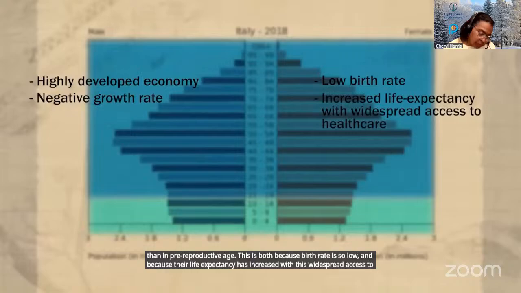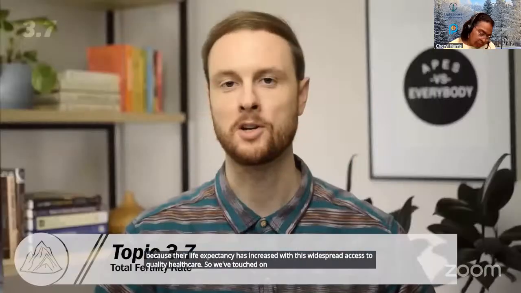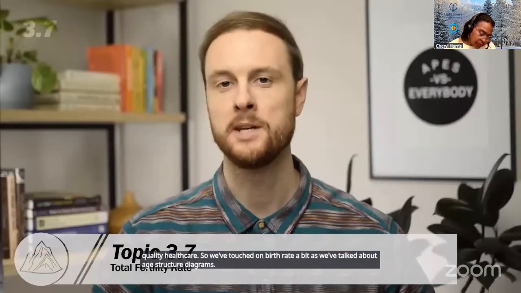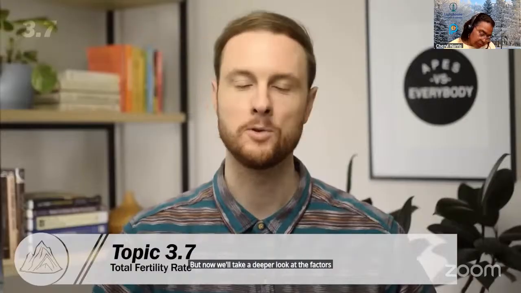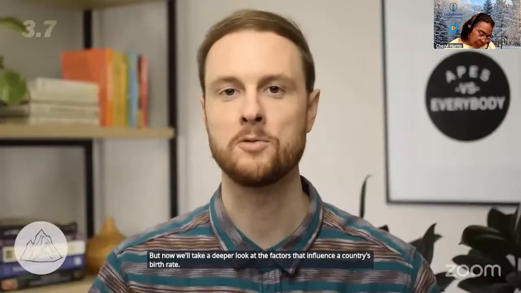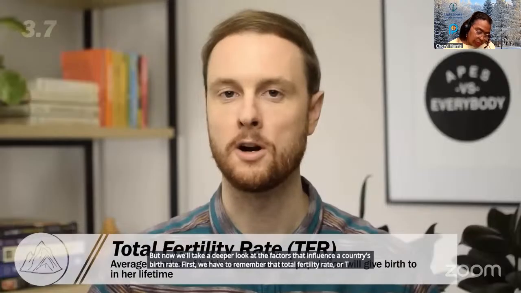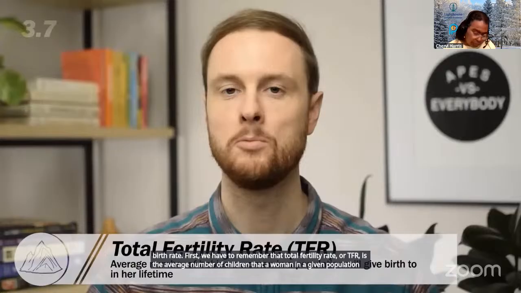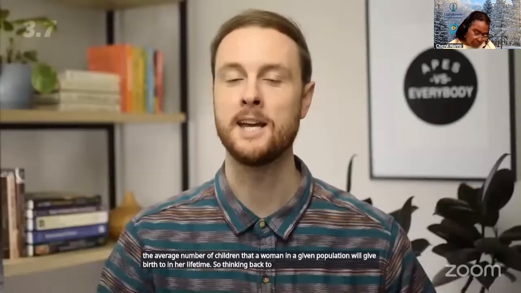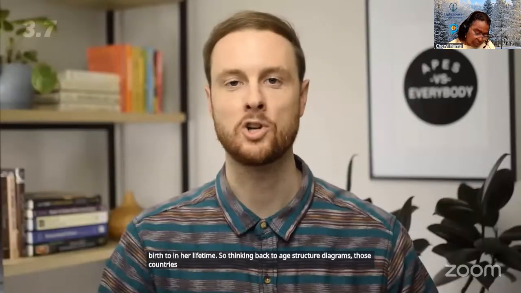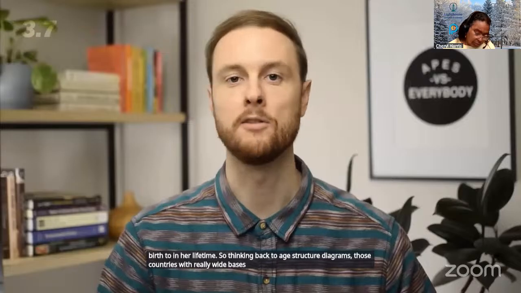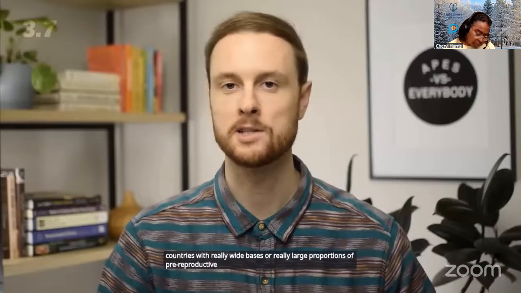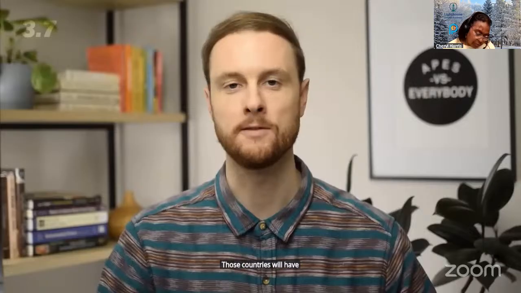So we've touched on birth rate a bit as we've talked about age structure diagrams, but now we'll take a deeper look at the factors that influence a country's birth rate. First, we have to remember that total fertility rate, or TFR, is the average number of children that a woman in a given population will give birth to in her lifetime. So thinking back to age structure diagrams, those countries with really wide bases, or really large proportions of pre-reproductive age cohorts, will have a really high TFR, or total fertility rate.